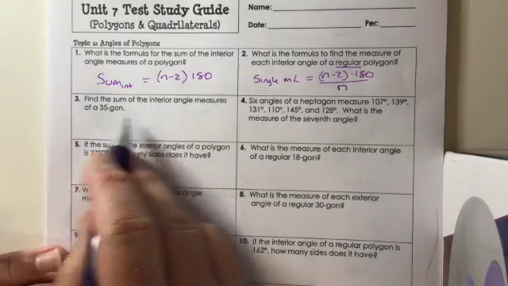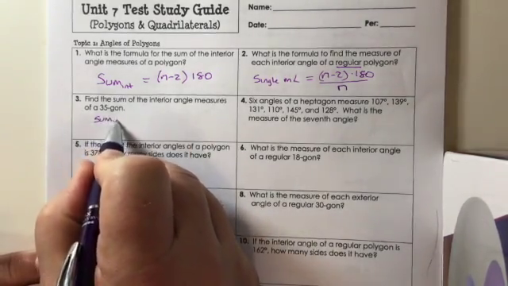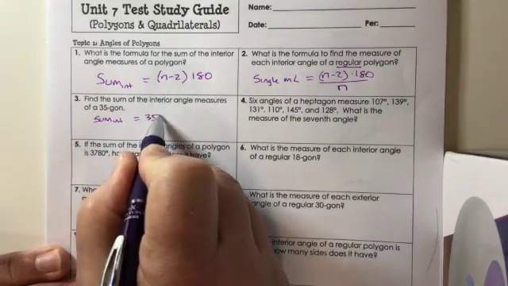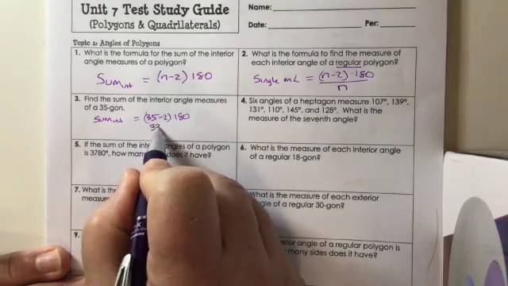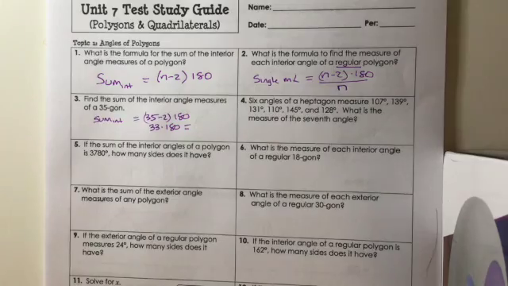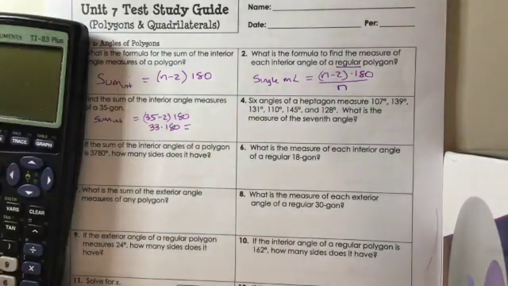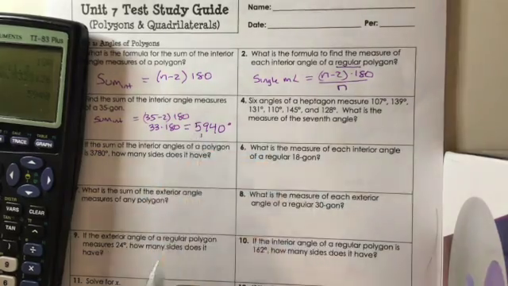Find the sum of the interior angle measures of a 35-gon. Well, the sum would be 35 minus 2 times 180, which is 33 times 180, which equals 5940 degrees.